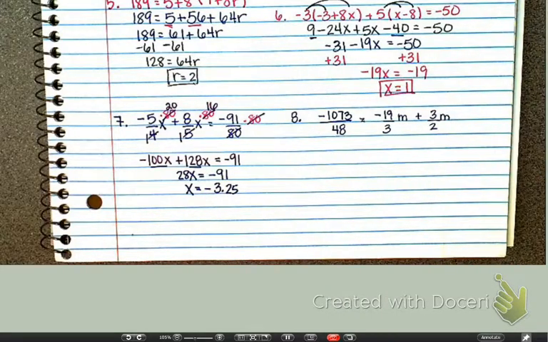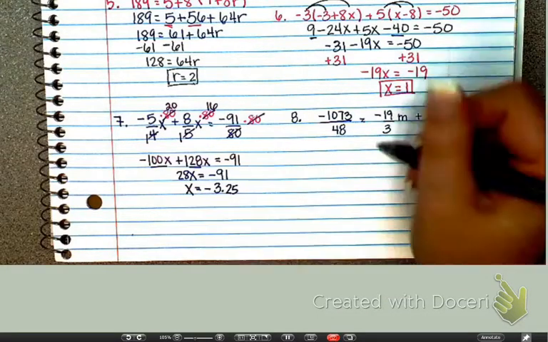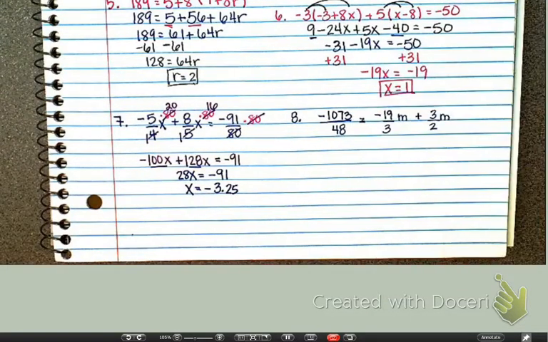Negative 1073 over 48 equals negative 19 thirds m plus 3/2 m. You're going to get rid of the fractions by finding the common denominator. What number do all three of those numbers go into? With your group, figure out what that is and see if you can simplify.